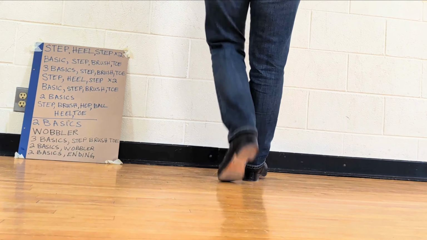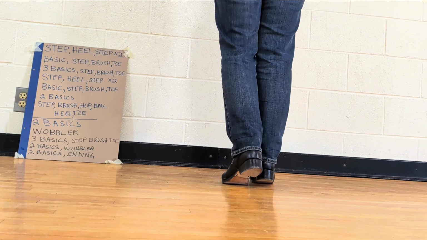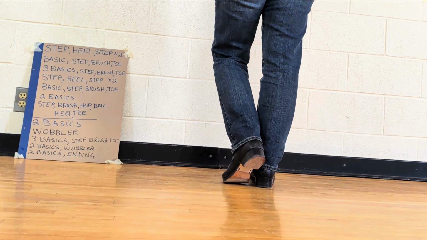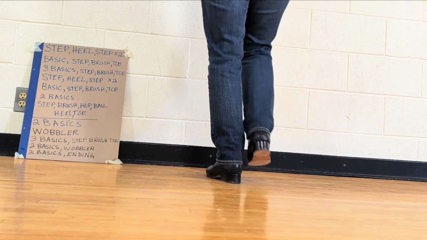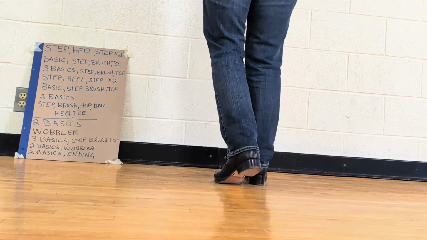Heel, heel, click, ball, ball. Heel, heel, click, ball, ball. Again. 1, 2, 3. Go 2, 3. Step, shuffle, rock, step. Step, shuffle, rock, step.